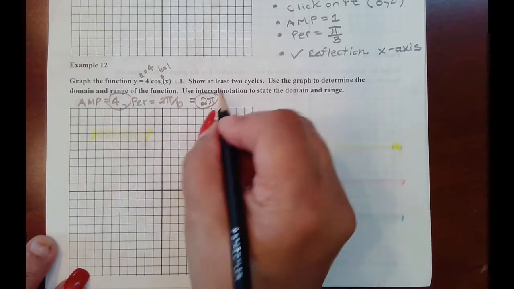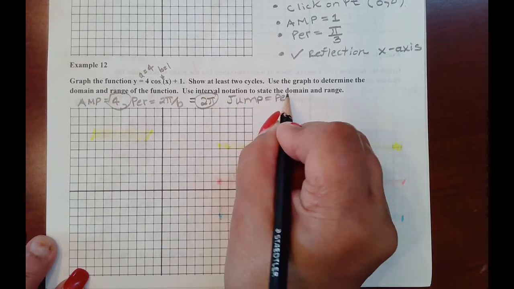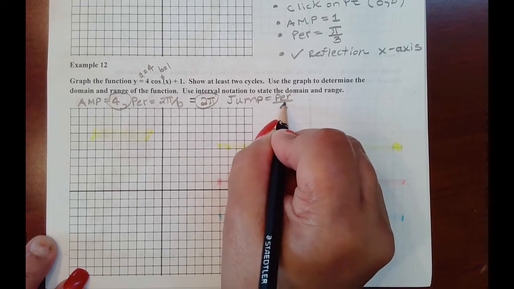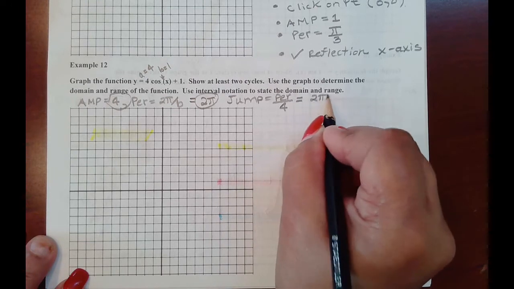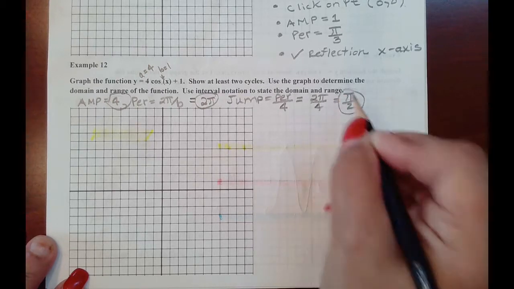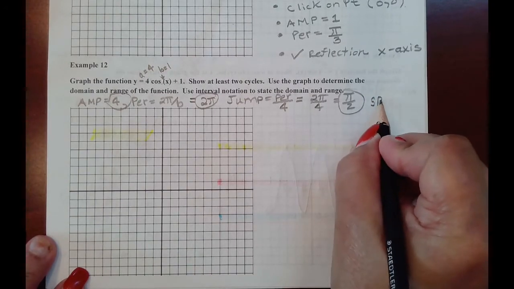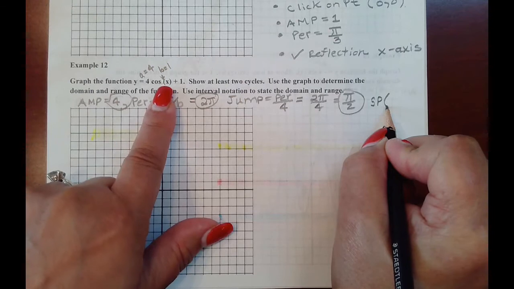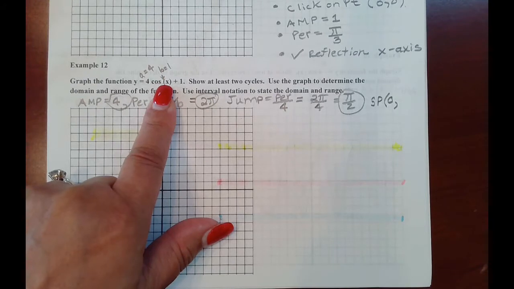Your amp is 4. Your jump is based on your period. It's the period divided up into 4 parts, so you can use it for the 4-point pattern. So your period was 2 pi, divide by 4. You end up with a jump of pi over 2. We'll use that for our x-axis. And then our start point: what would zero out that argument right there where the x is? You want to know what number, when plugged in there, would zero it out. It has just happened to have been 0 for each one that we've done.